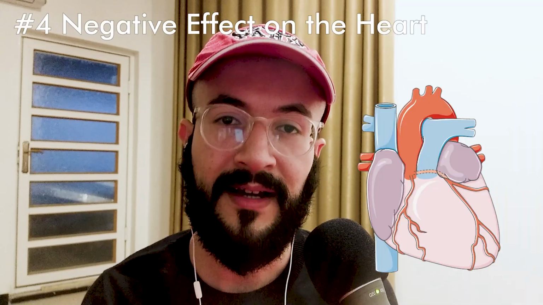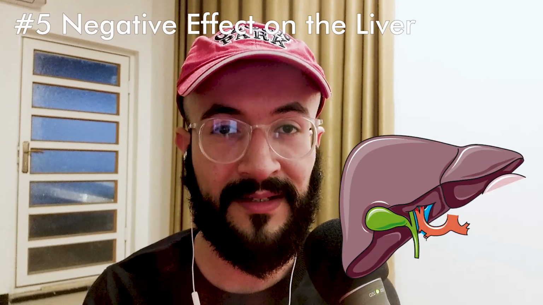And ibuprofen also has a negative effect on the heart and on the liver. It may lead to hepatotoxicity, and it may lead to a skin rash, which is allergic in nature.